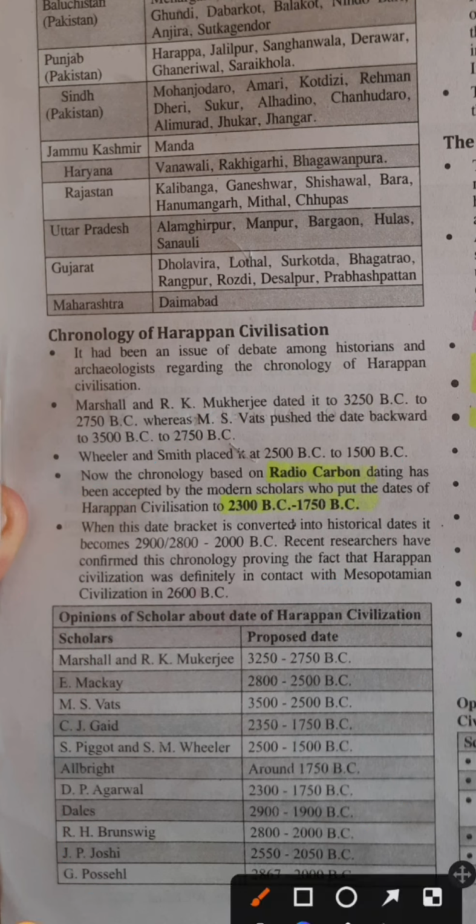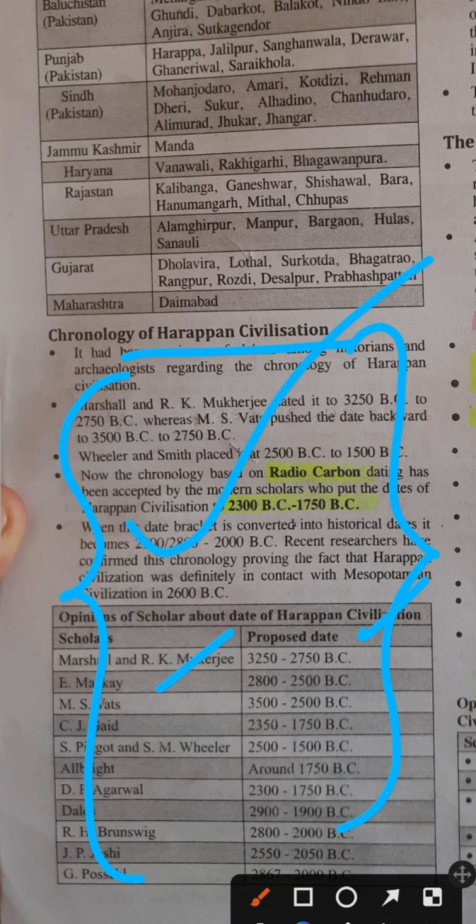And these persons are very important archaeological scholars: Marshall and R.K. Mukherjee. This will be asked in the exam. Marshall and R.K. Mukherjee proposed which date for our Indus Valley civilization? It means 3250 to 2750 BC. And E. Mackay is also very important. It is from 2800 BC to 2500 BC. These are very important points on the chronology of Harappan civilization. It is very important for our prelims and mains also.